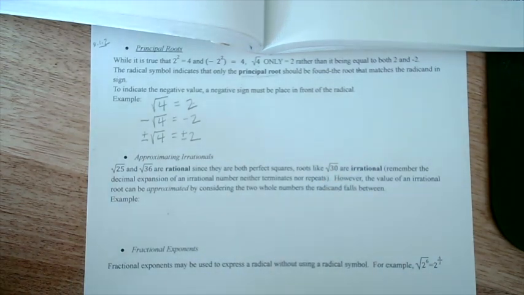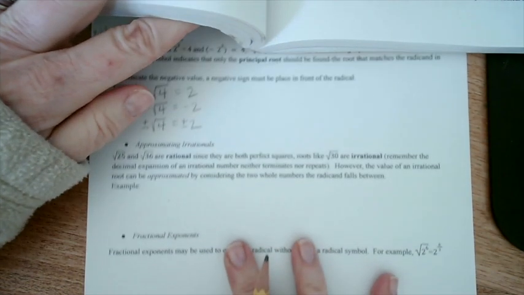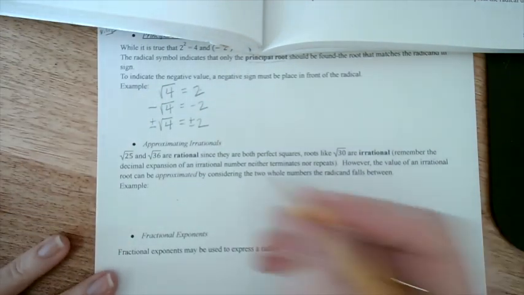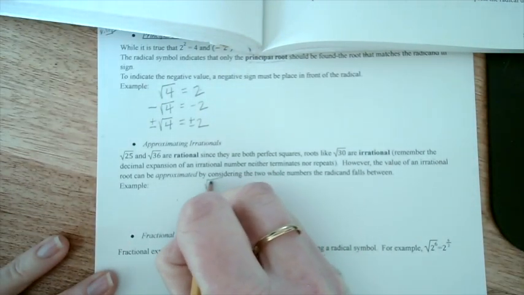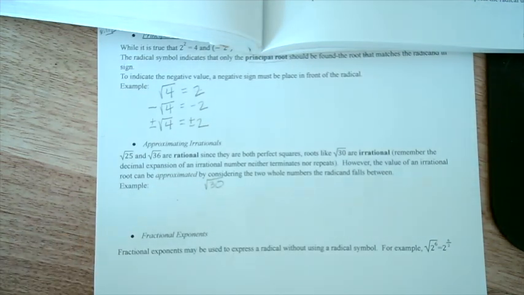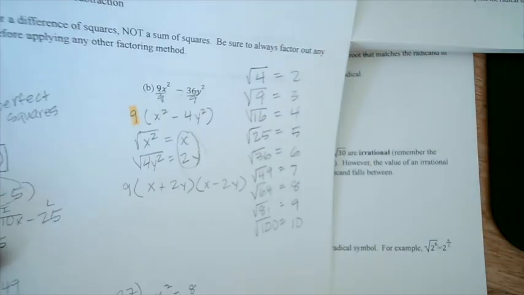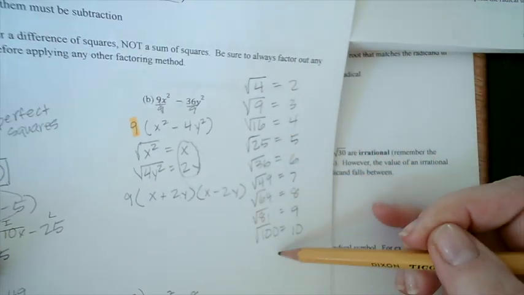So what you can do sometimes with math is find out what the value would be. It's going to fall between two different rational numbers. So let's go ahead and look at an example here. If we have the square root of 30, I want you to think back or look at your cheat sheet of this right here.